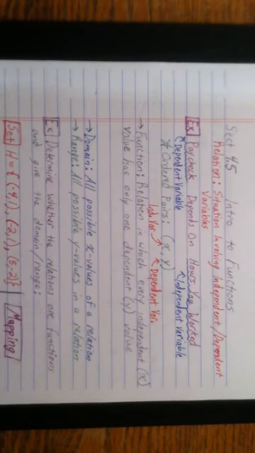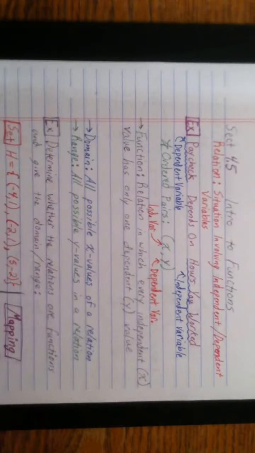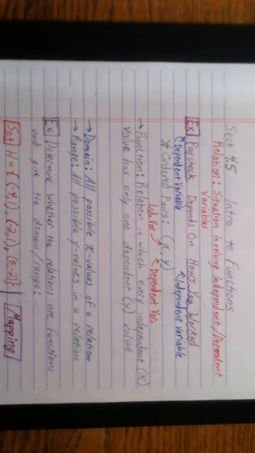Now the idea of a function is going to be any type of relation in which every independent x value has only one matching dependent y value. So this means you can't have repeated x values, because if the same x value repeats and corresponds to two different y values, then this definition doesn't hold.